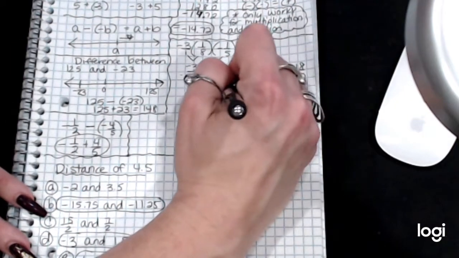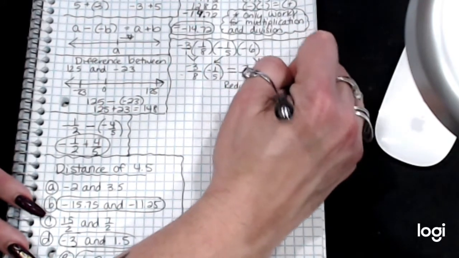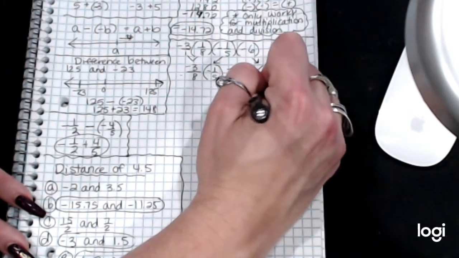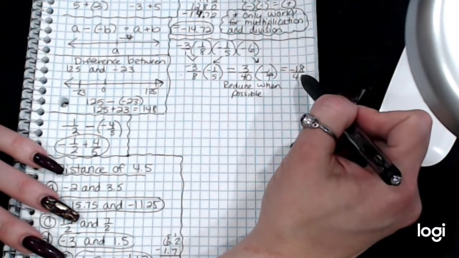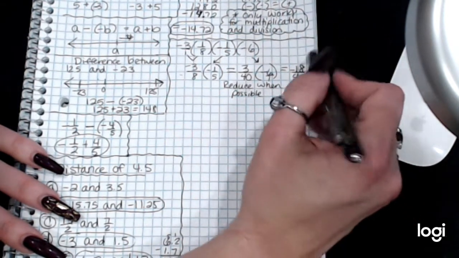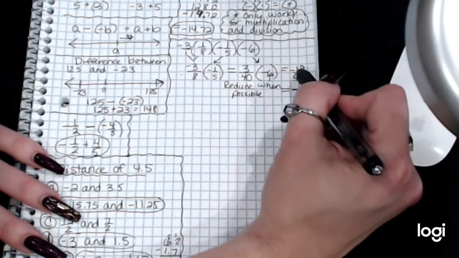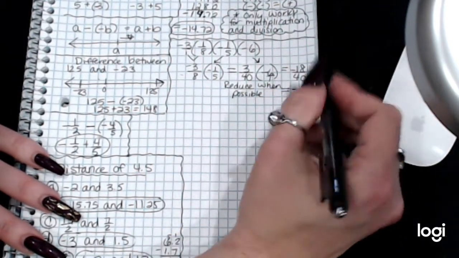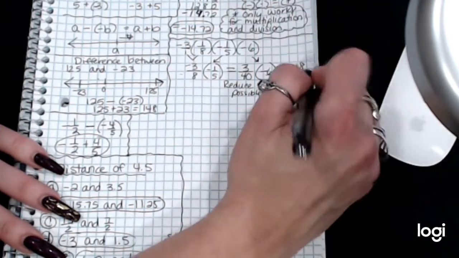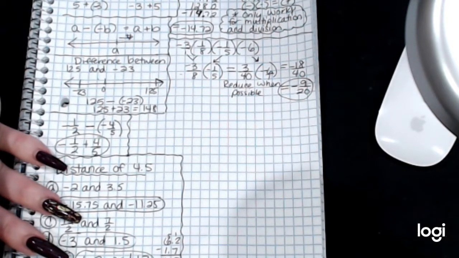We need to reduce when possible. And I know it's possible because these are both even. So at minimum, I can divide both of these by 2. When I do that, I get negative, don't forget the negative, think about that first. 18 divided by 2 is 9, and 40 divided by 2 is 20. So that's the final answer, negative 9/20.